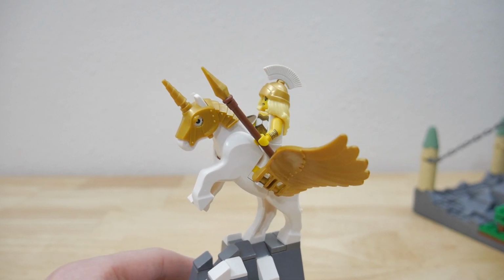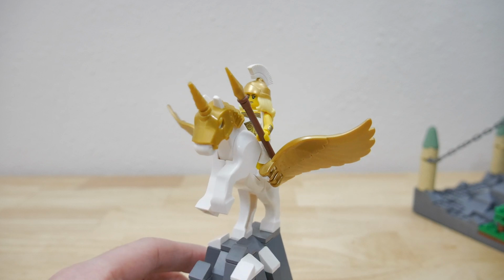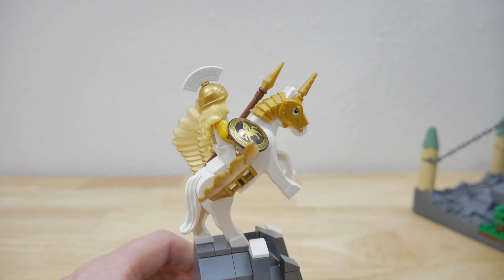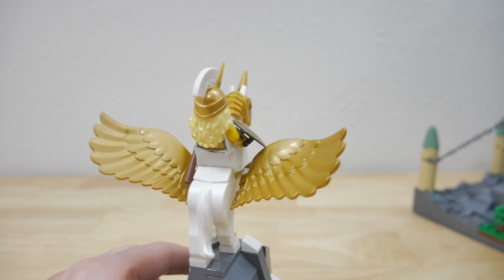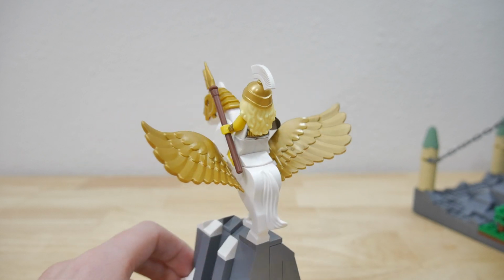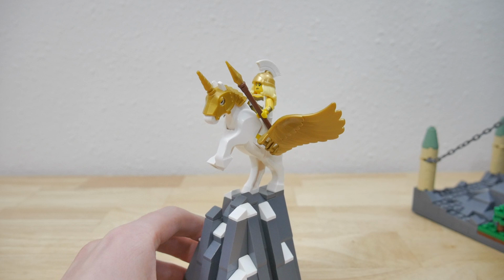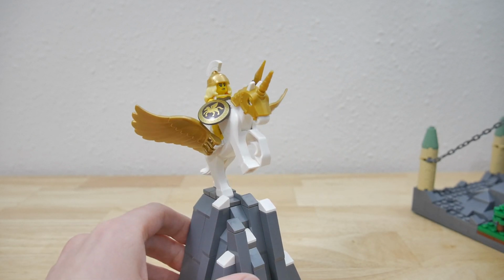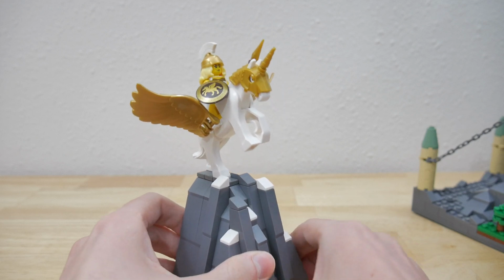So I made her a Pegasus, and with some nice gold wings from, I believe these are from the Elves theme, and put her on top of a mountaintop watching over the ancient world. Just a fun little build.